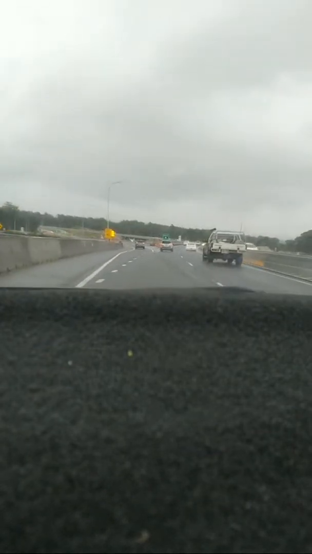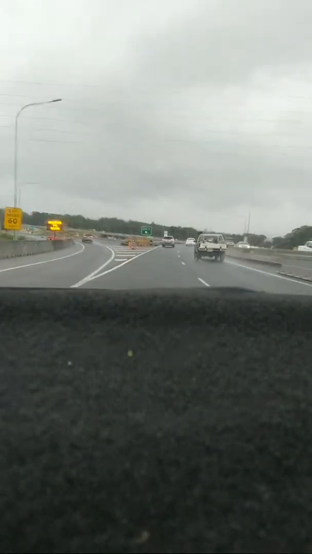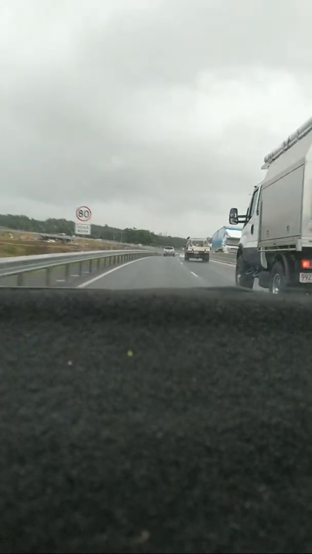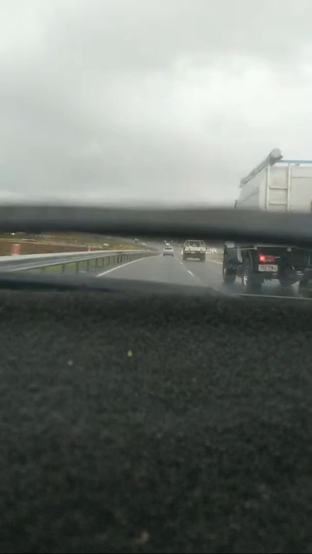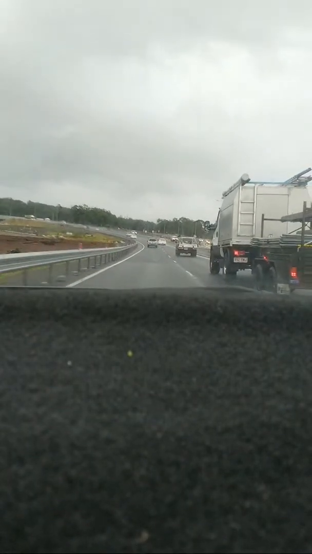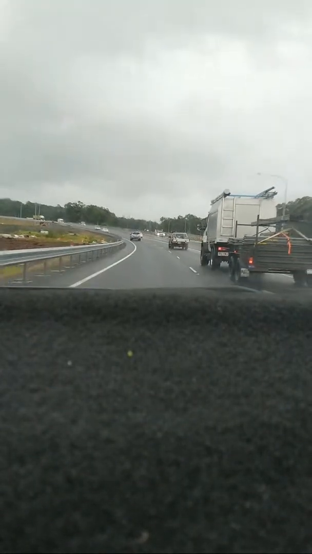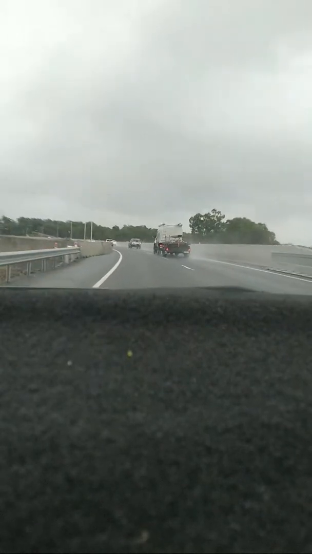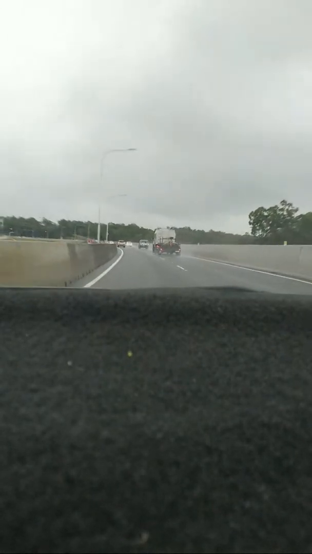I don't like driving in roadworks. It's a bad place for accidents. Many people don't obey the speed limits, and it's an accident-prone area. And because of the roadworks, you don't have as much room.